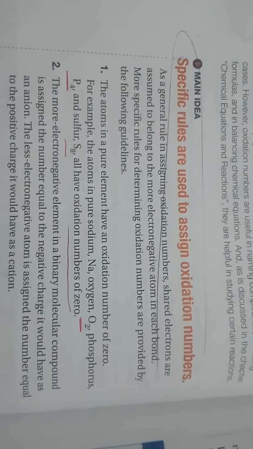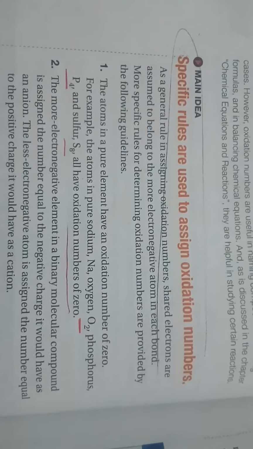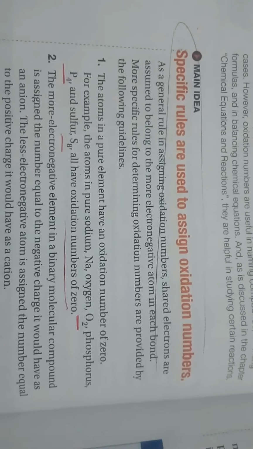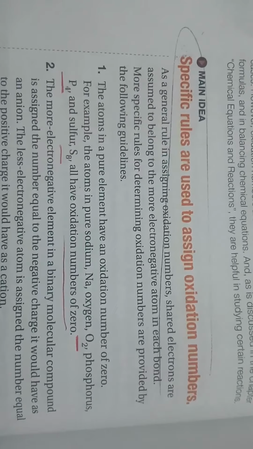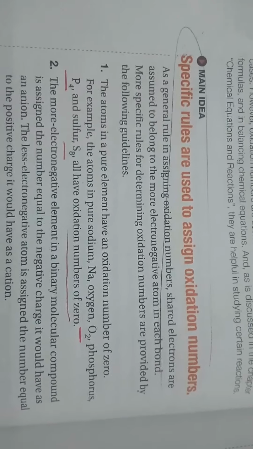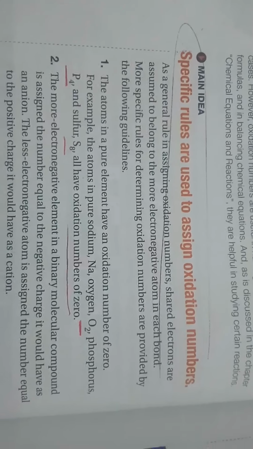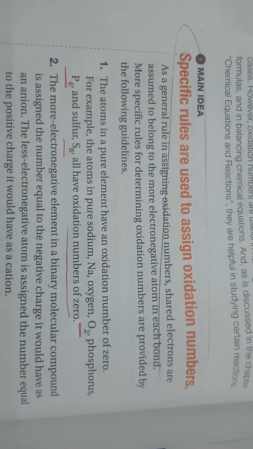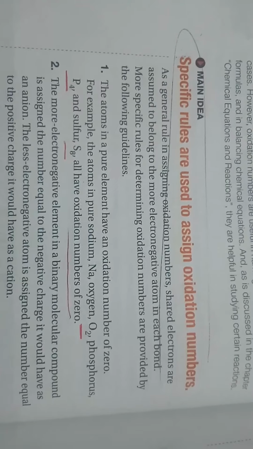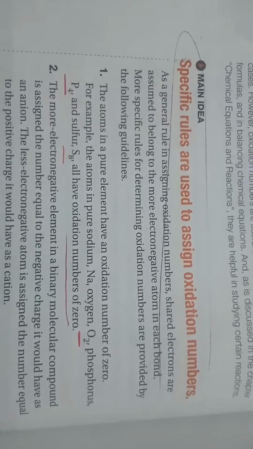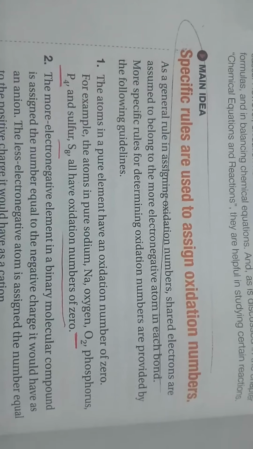So when it's in pure form, the oxidation number is always 0. And it's worth knowing, and it's going to be really helpful for coming chapters, that sulfur in its pure state has the form S8. All gases have the diatomic molecule form: O2, N2, Cl2, I2, F2, H2. And for phosphorus, it's P4.